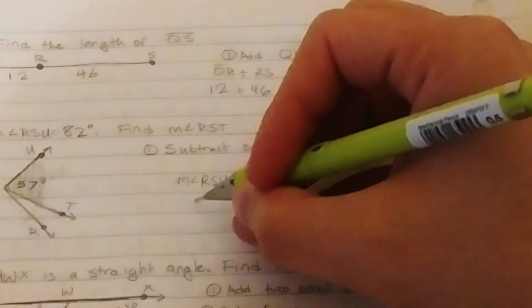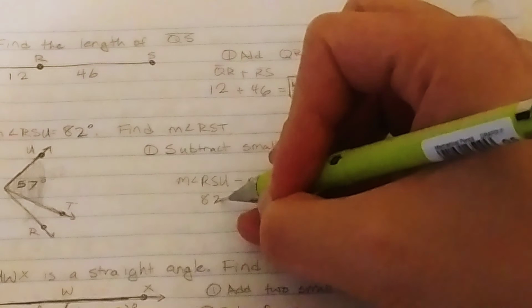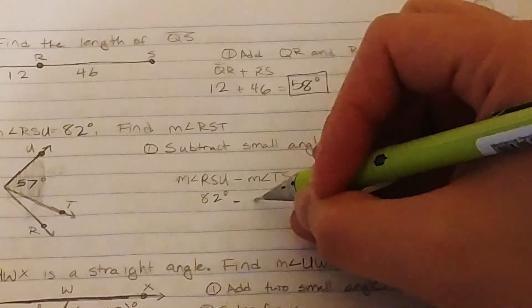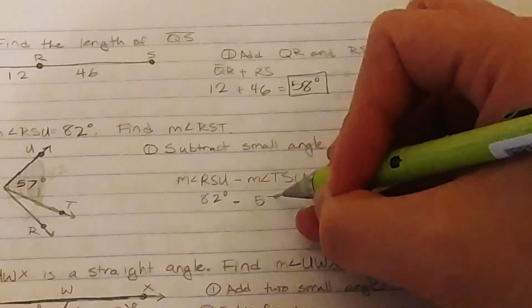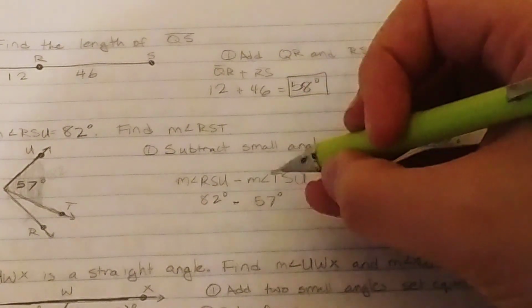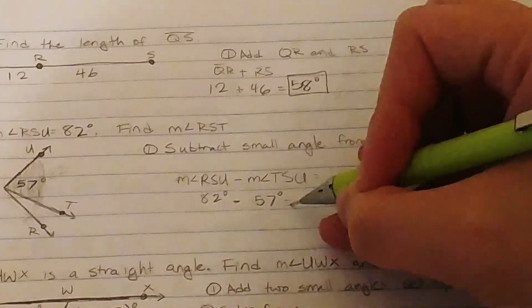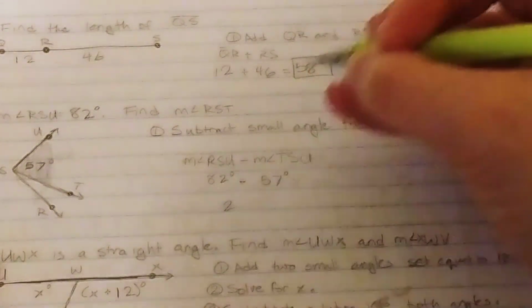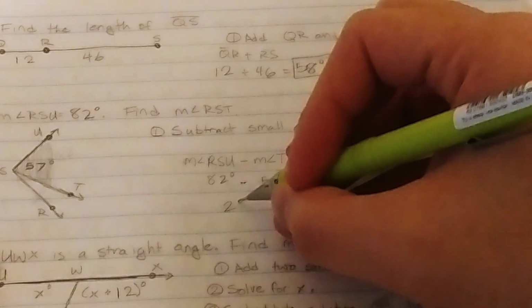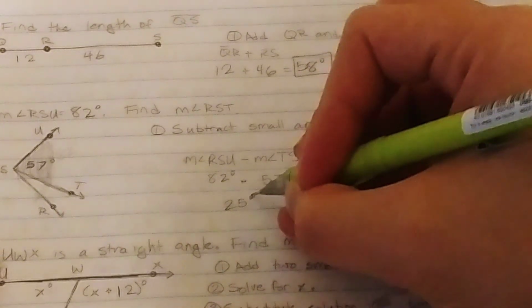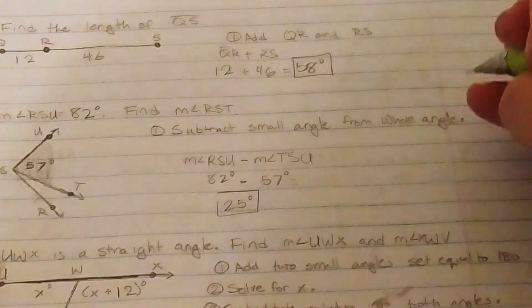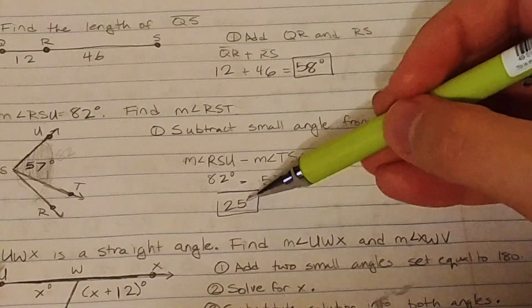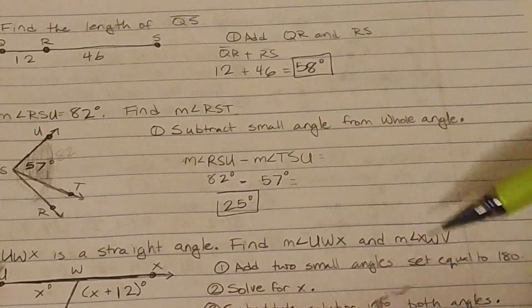So the whole angle is 82, the big angle, minus part of the angle, which is 57. And 82 minus 57 is going to give us 25 degrees. And then you can check, you can add 57 plus 25, and you should get 82.